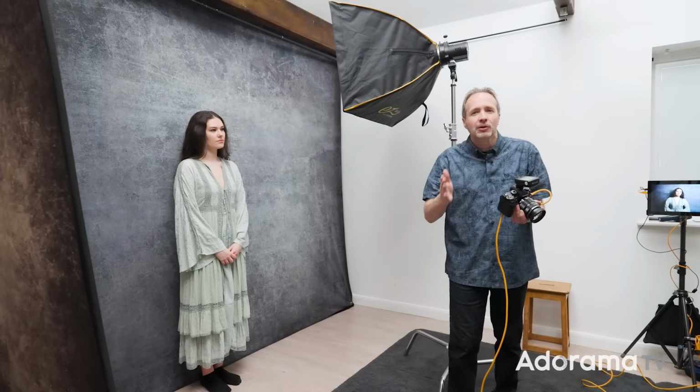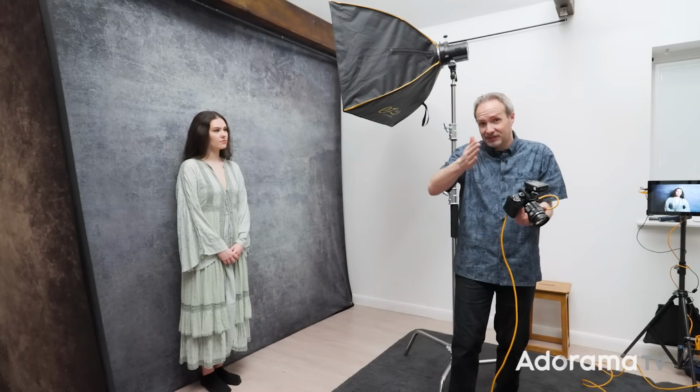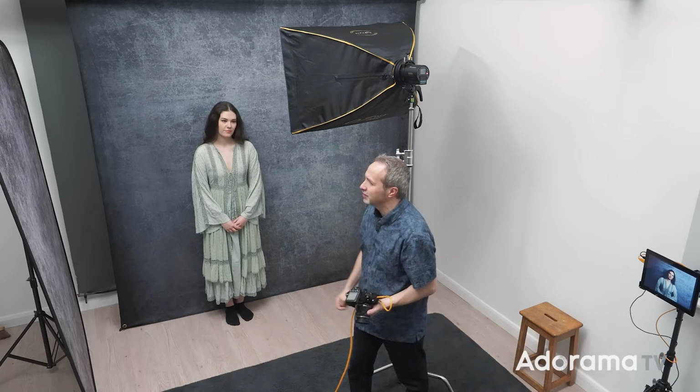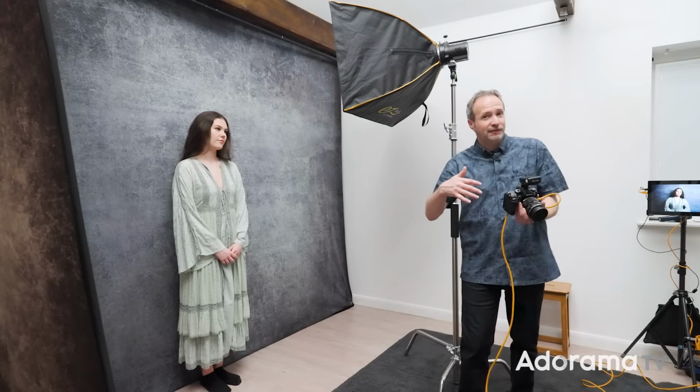Now, because I'm in a small home studio, the shallow depth of field bit comes from depth from your subject to the background. And I just don't have a lot of room to really maximize it. But there is another place where you can get blur, and that is actually in the foreground.